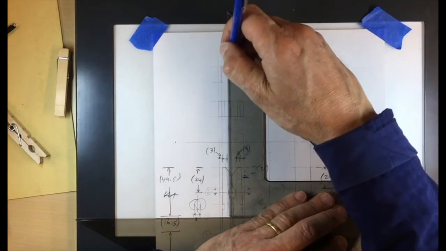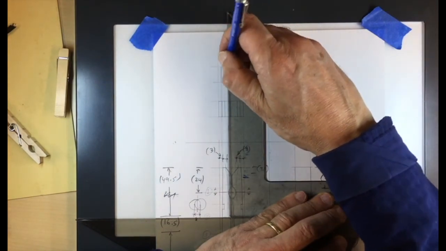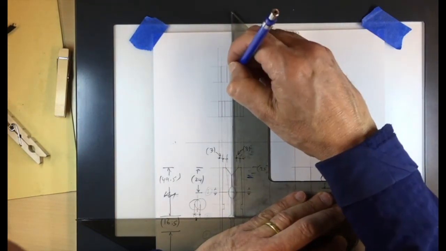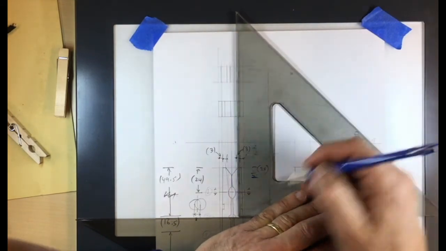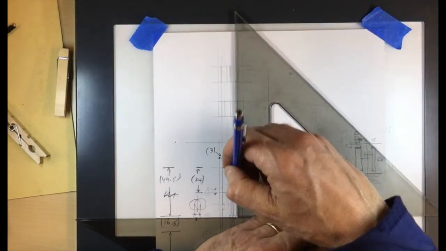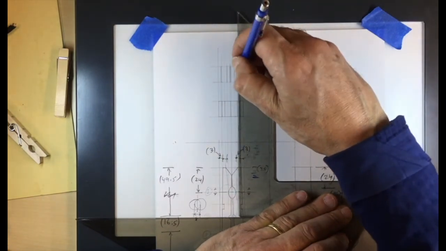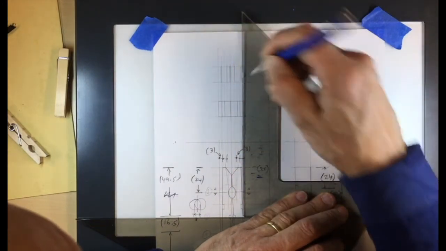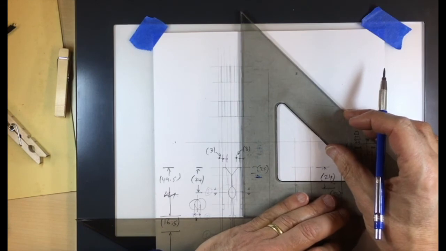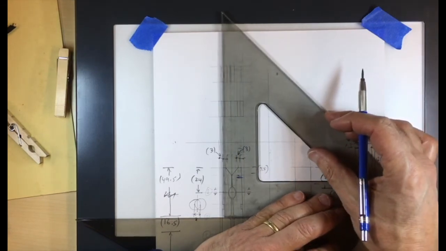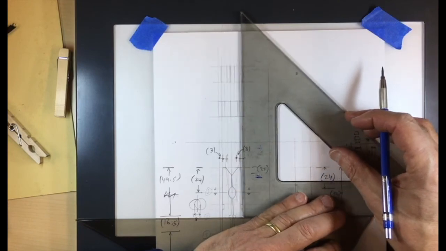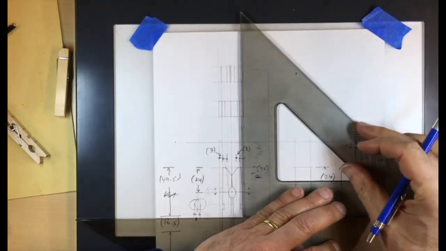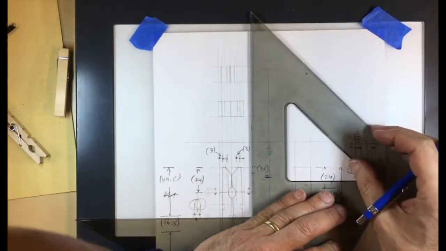So again, we have a little gap. Then we have this fella here. I have to be careful, yeah. That doesn't look right. No, I went a little too far there. Okay.